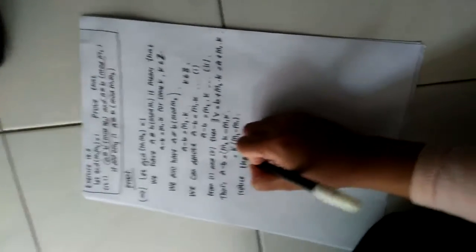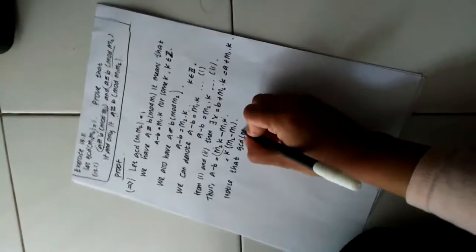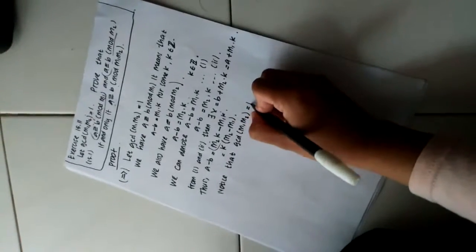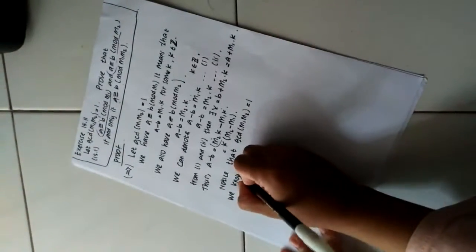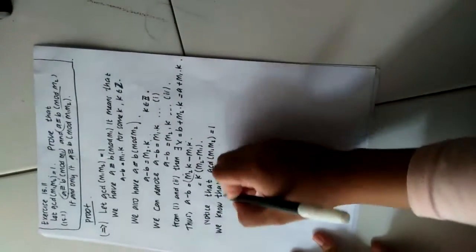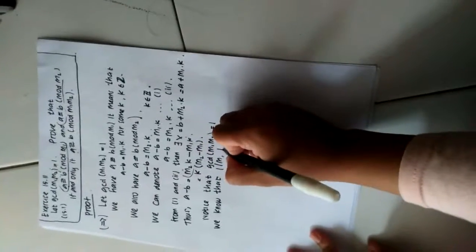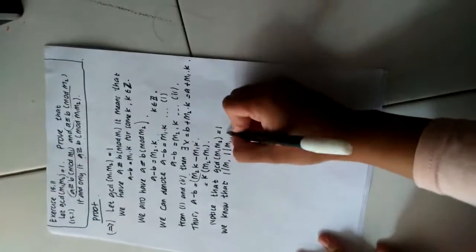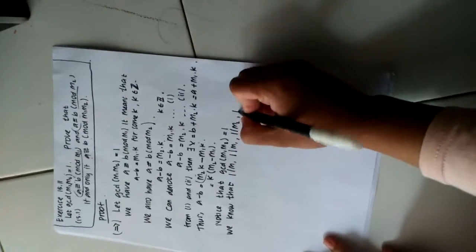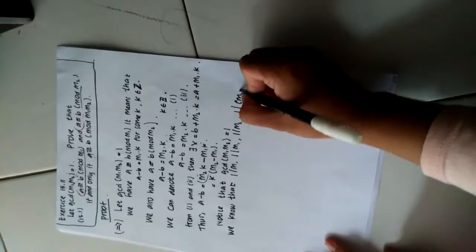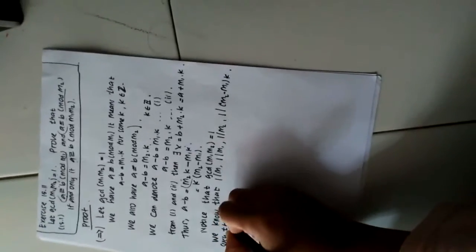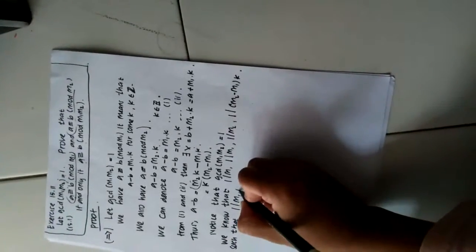Notice that gcd(m1, m2) = 1. We know that 1 can divide any number, so 1 divides m1, 1 divides m2, and 1 divides (m2 − m1) times k, such that 1 divides m1 times m2.